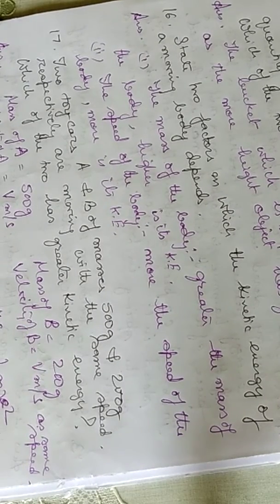Now state the two factors on which the kinetic energy of a moving body depends. The mass of the body and the speed of the body. The greater the mass, the higher will be the kinetic energy. Again, the more the speed, the more will be the kinetic energy.